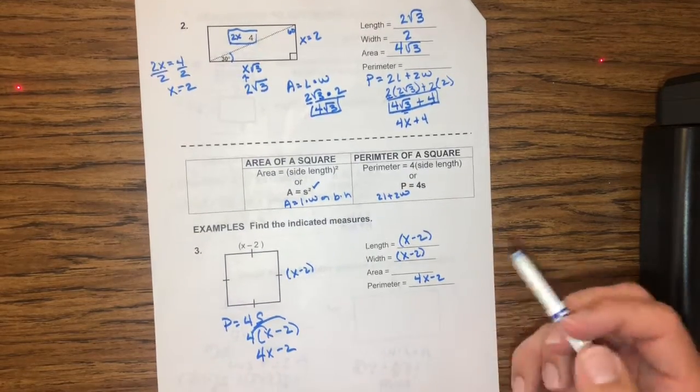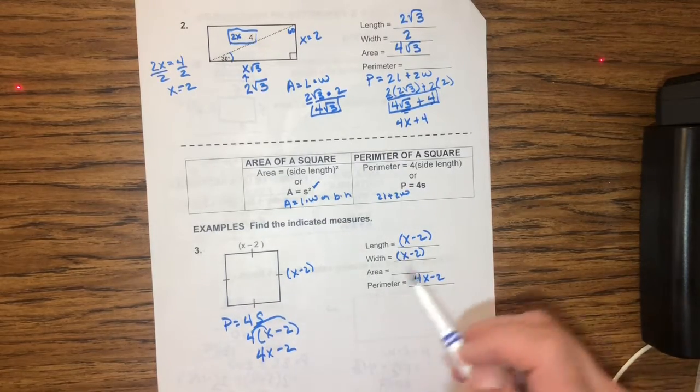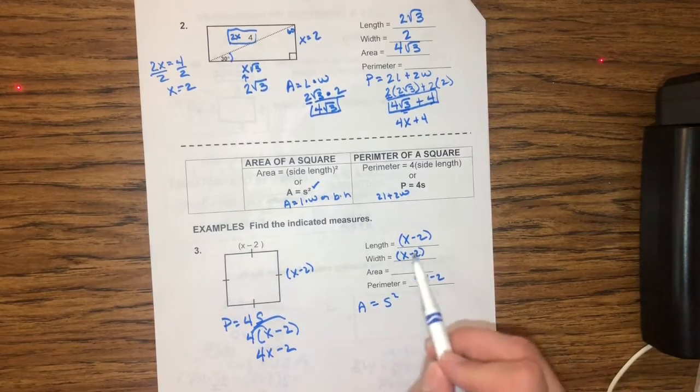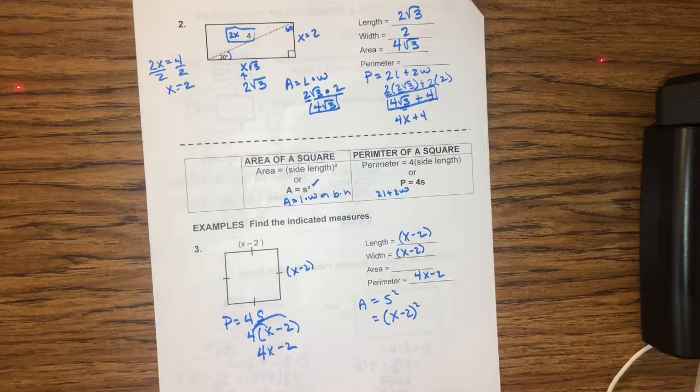Now the area, the reason why I did the area last is because I want to go in a little more depth on this, because it is side squared, and we have this binomial here, x minus 2 squared. Yes? Oh, you're right. I got to go back here. 4 times negative 2 is negative 8. Thank you, Spencer. You get a shout out on YouTube. Well, you weren't brave enough to say it in class.